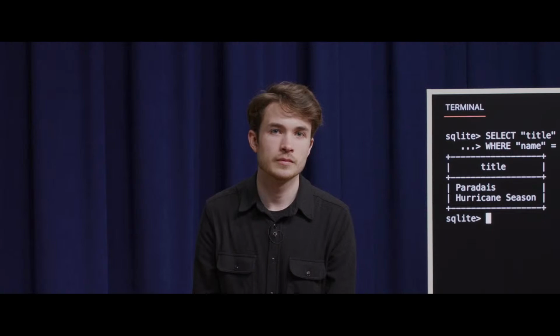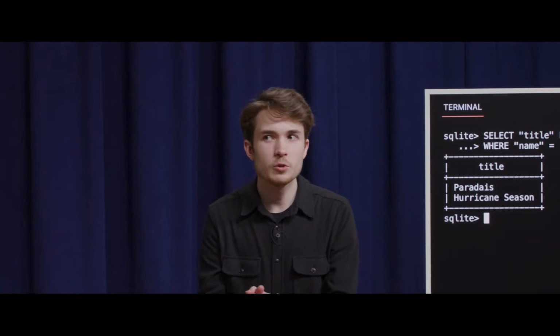If we can use the view, then when is that schema used? Yeah, if we can use the view, then where is that schema stored? Is that what you're asking? Yeah, good question. So let's go back to our terminal here.